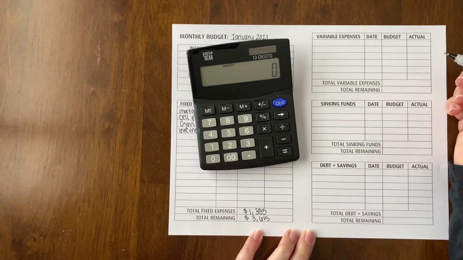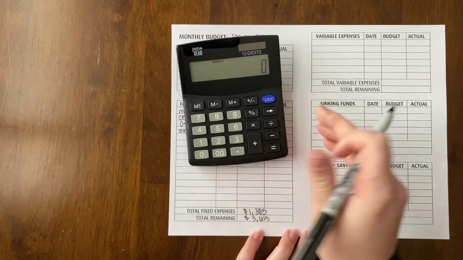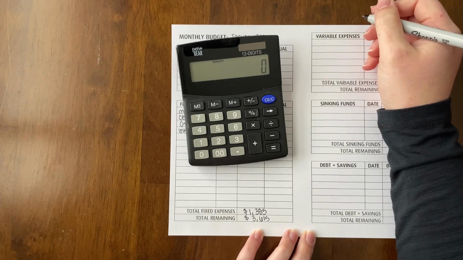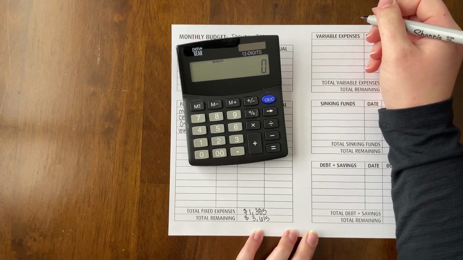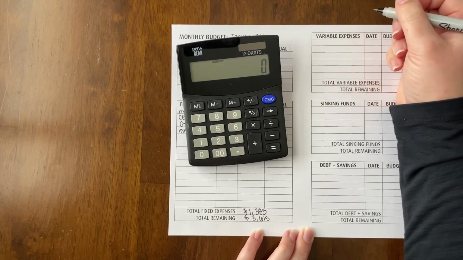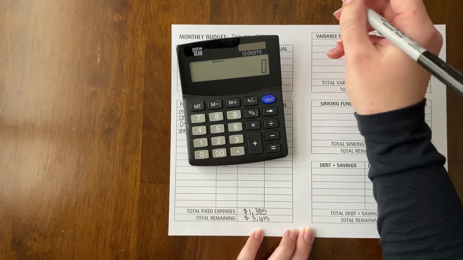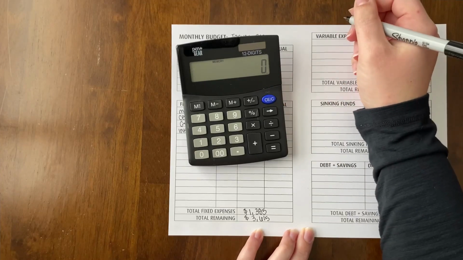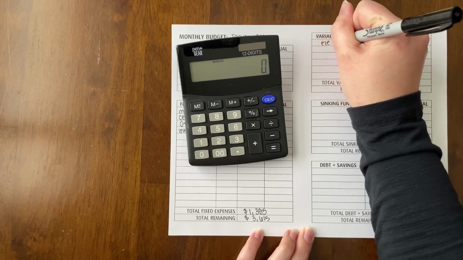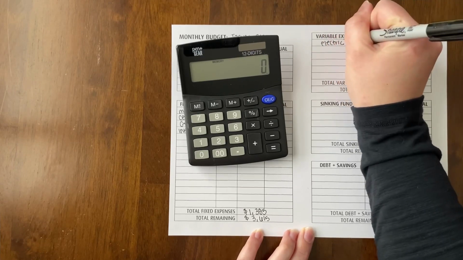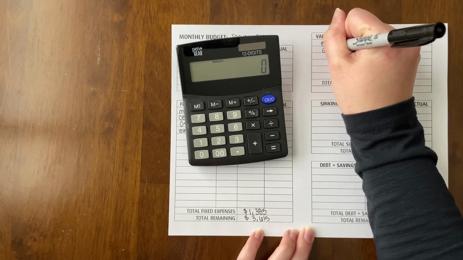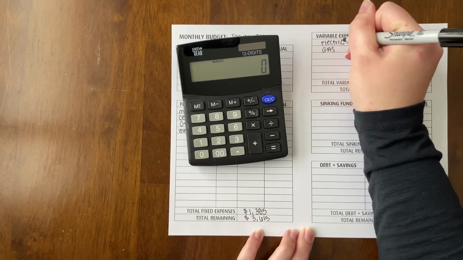So variable expenses would be things such as groceries, gas, dining out, other things like electric, things that are not the same every month, or like gas and groceries that you're having to charge multiple times a month that could be different. It's not like a fixed amount. So let's say we have electric. Let's say we have gas, like gasoline for your car.